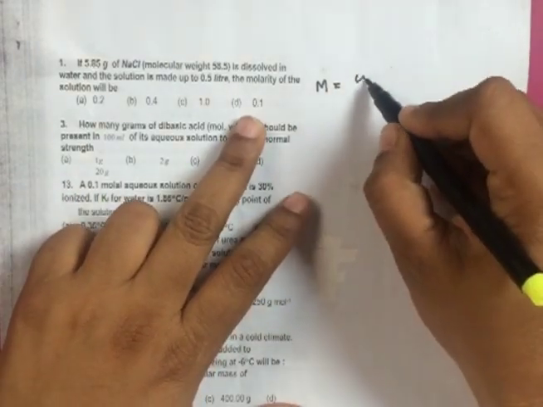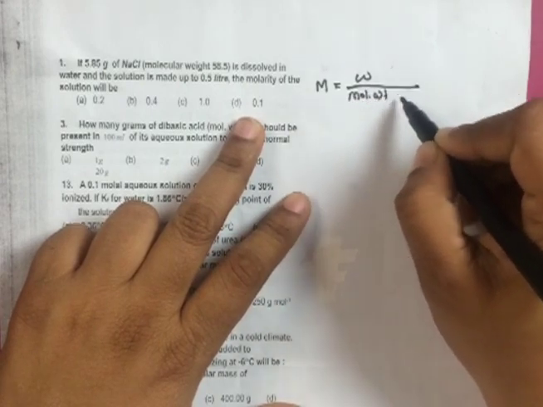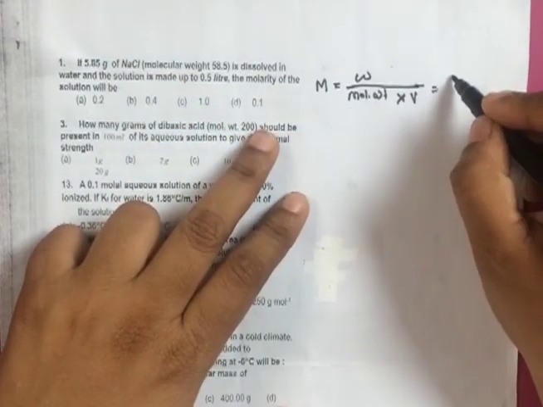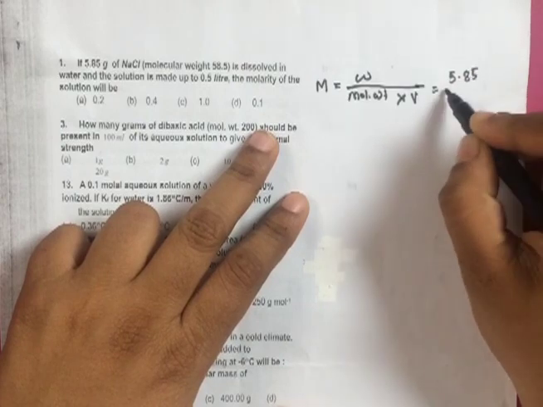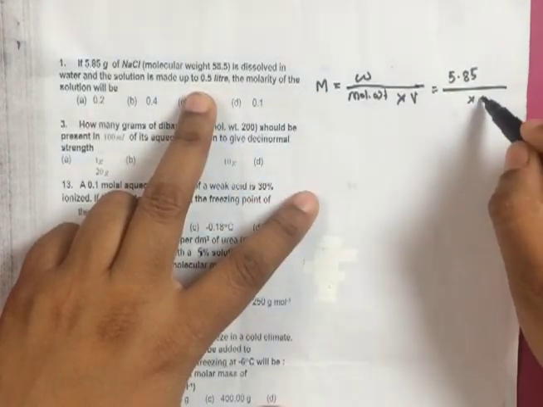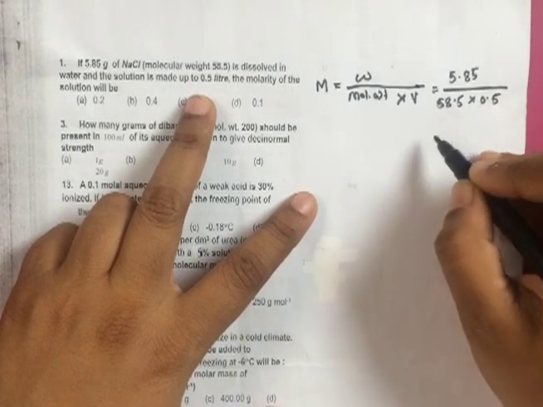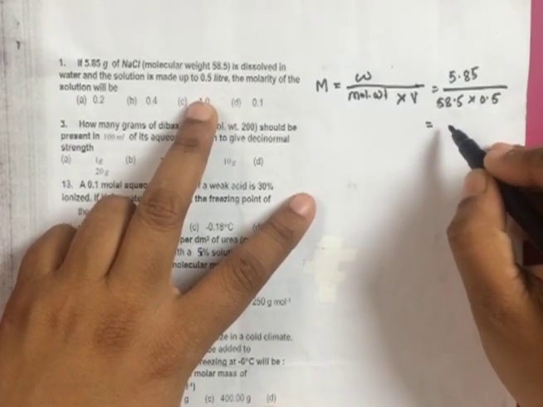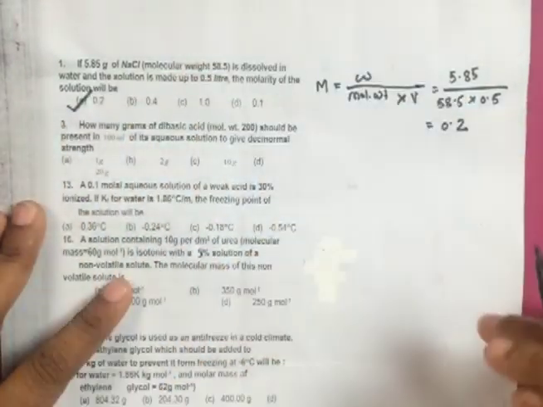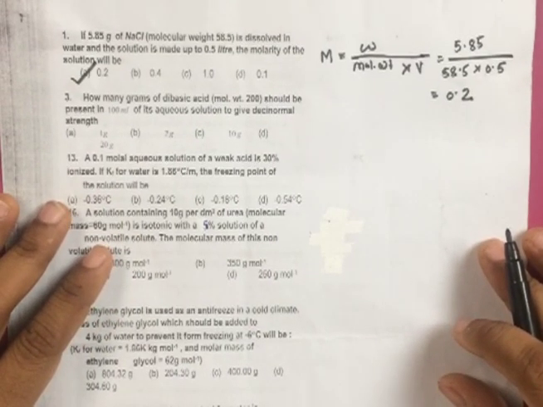Generally, the molarity of the solution is calculated by weight of the substance divided by the molecular weight of that solute multiplied by volume of solution in liter. Now here they have given us 5.85 grams of the substance dissolved in around 0.5 liter of water, and molecular weight is 58.5. So if we calculate this, the answer comes out to be 0.2 molar. So therefore option A.